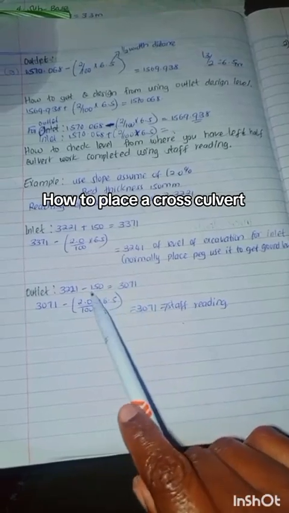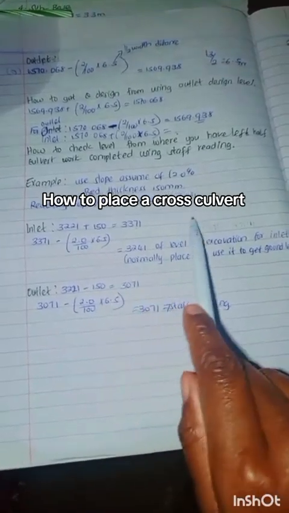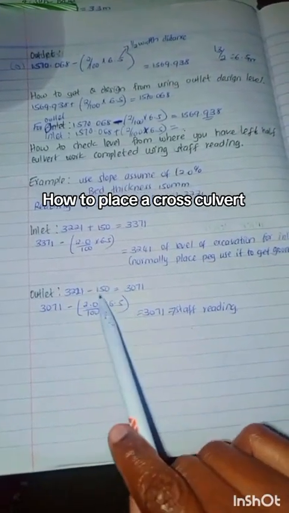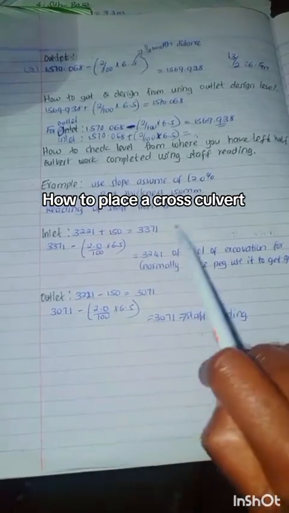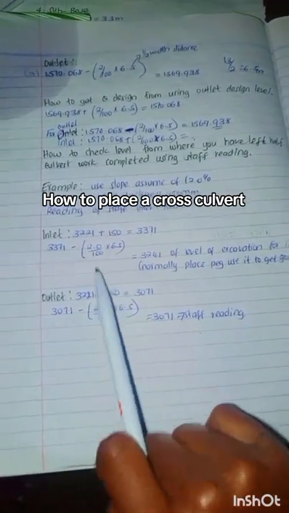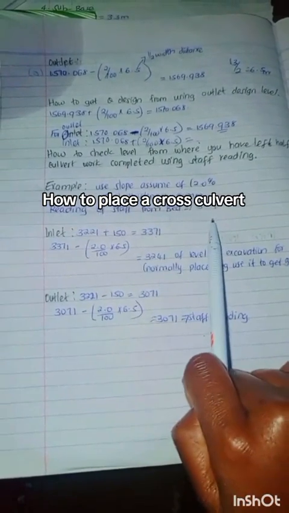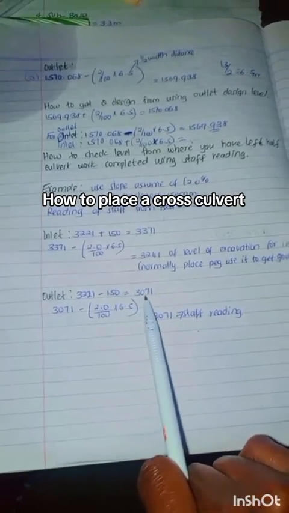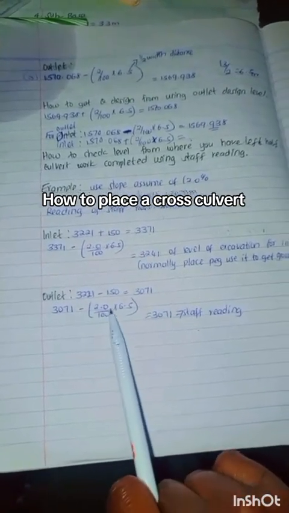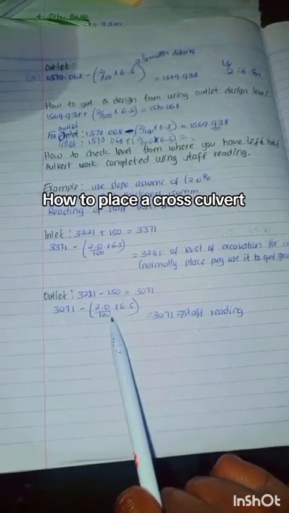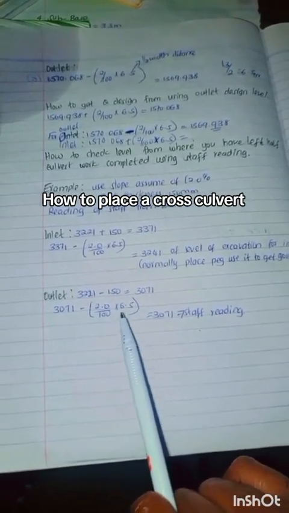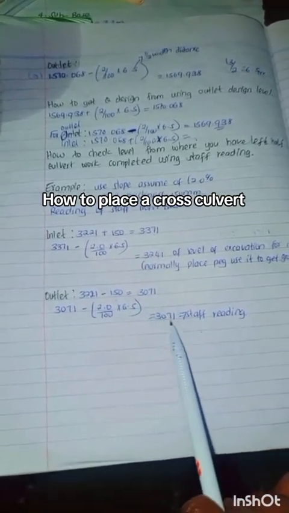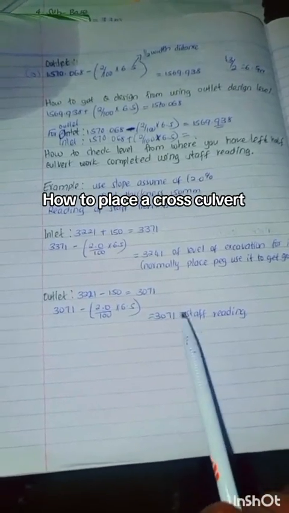And to get the outlet, we're going to use the staff reading. You minus the thickness of the bed. So maybe you have already done the inlet and want to do the outlet, you use this staff reading from the bed. You minus the 150 thickness of the bed, you get 3071. You minus the percentage assumed, that is 2.0 over 100, multiplied by 6.5, and you get the staff reading of 3071.